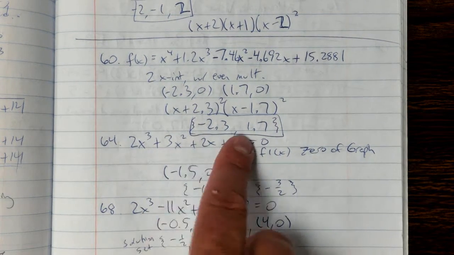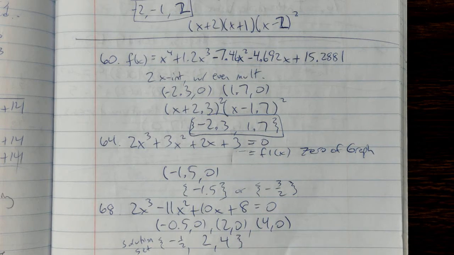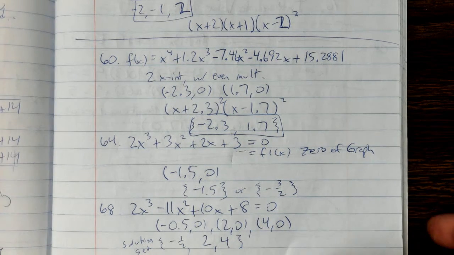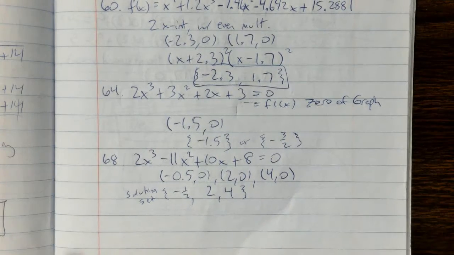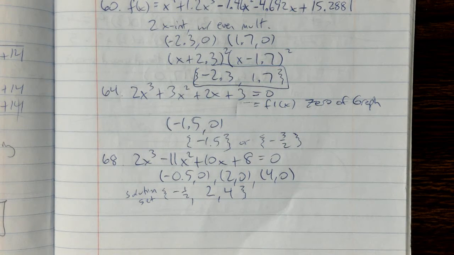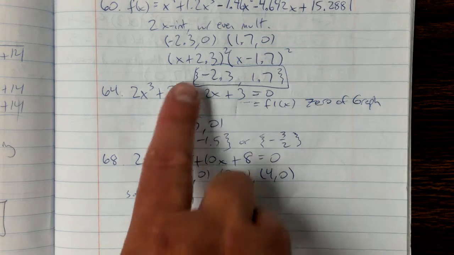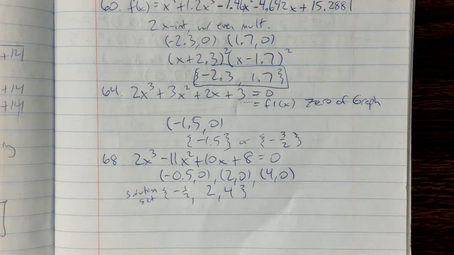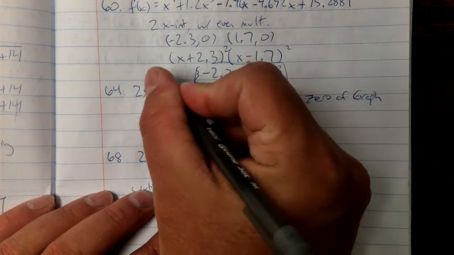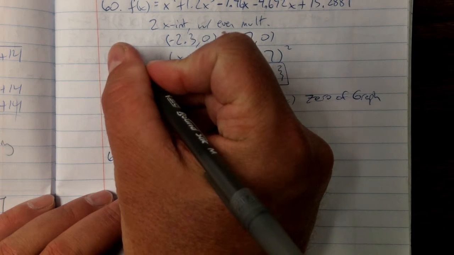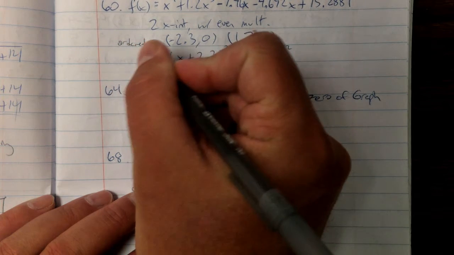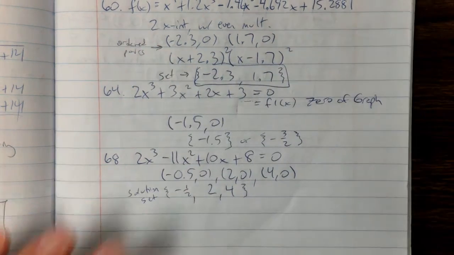So I used curly braces for set notation. Any questions? Set notation, like these are your 2 answers, negative 2.3 and 1.7. It's not the ordered pair negative 2.3 comma 1.7. It's negative 2.30 and 1.70. So whenever you talk about set notation, that's the one with the curly braces. And these are your ordered pairs with the comma.